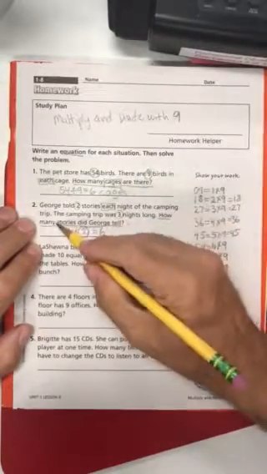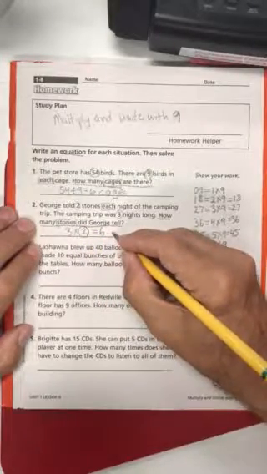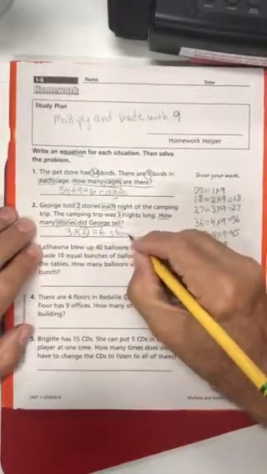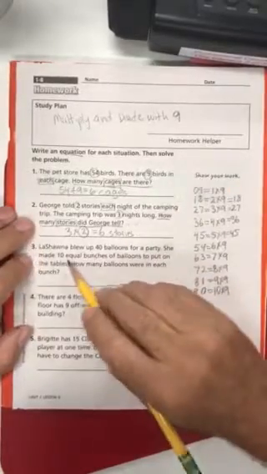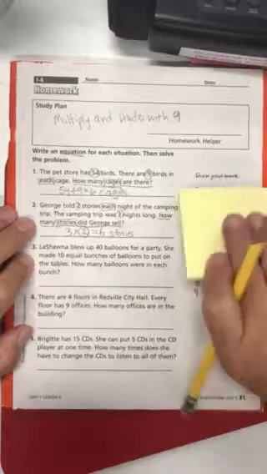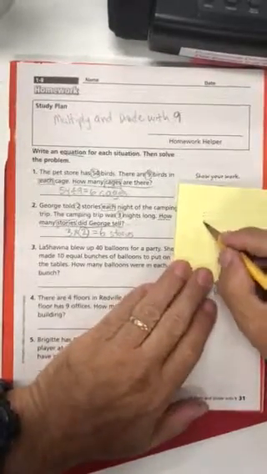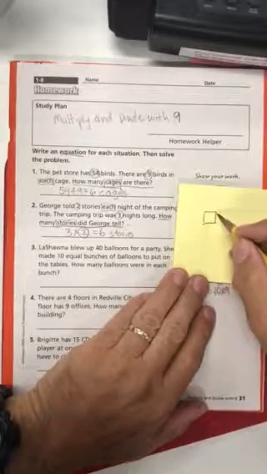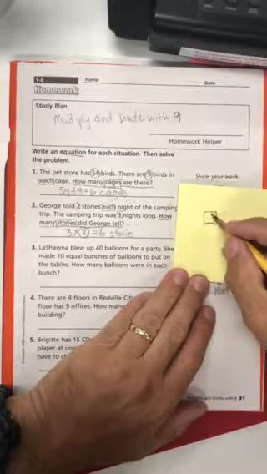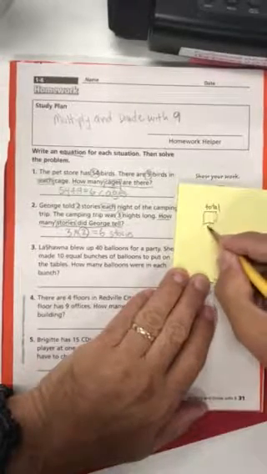And how many stories? We box that. That tells us that's the label. 6 stories. And again, if they were to show their work, it's an equal groups or equal shares drawing. We don't know the total. The total is in the box here, it's blank.